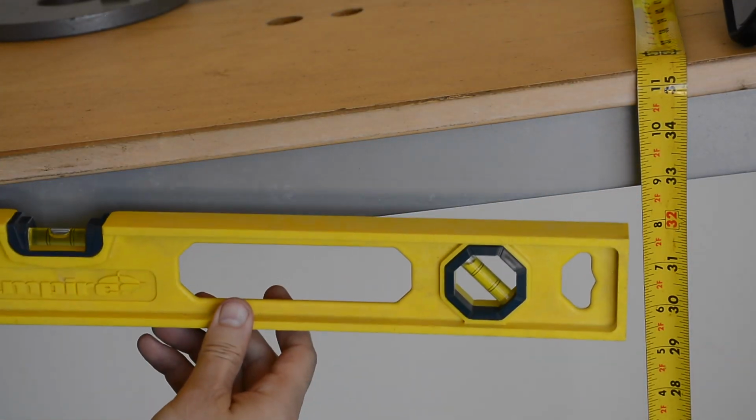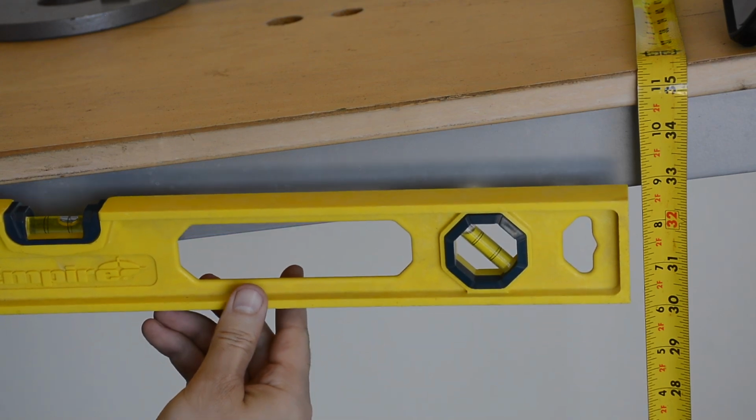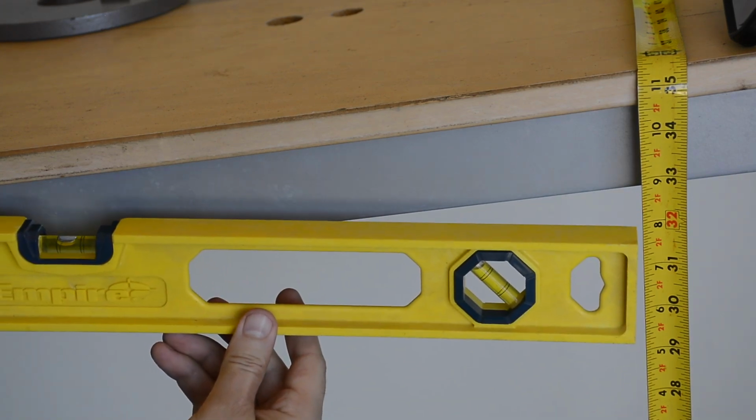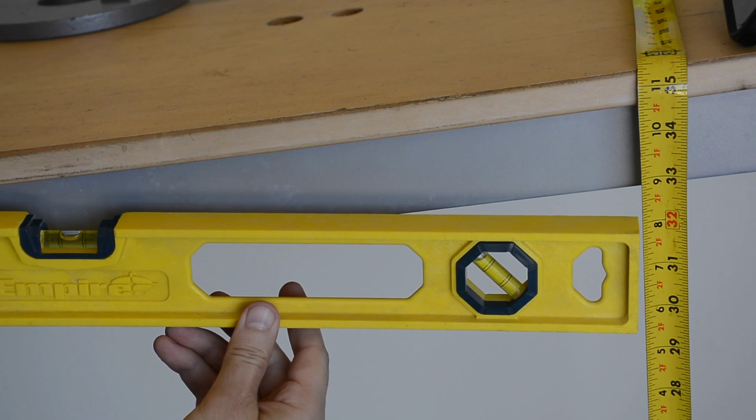In experiment 2, we'll put the table at an incline. We get an approximate measure of the inclination angle by using a tape measure and a level.